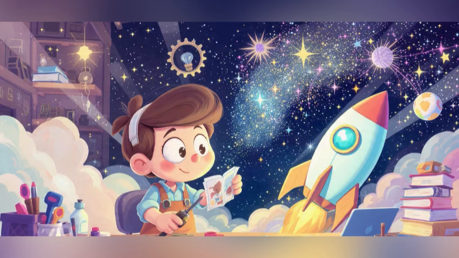A character building a rocket with imagination sparks emphasizes creative problem solving in action, showing applied creativity. Analytical thinking.